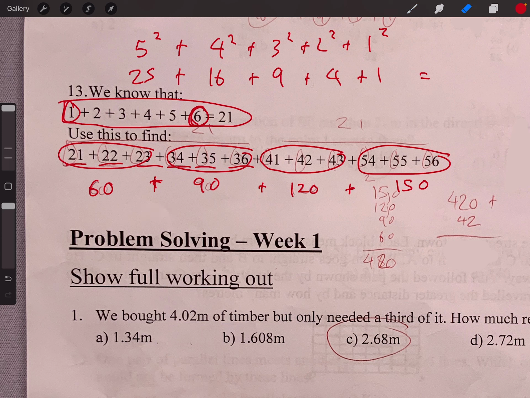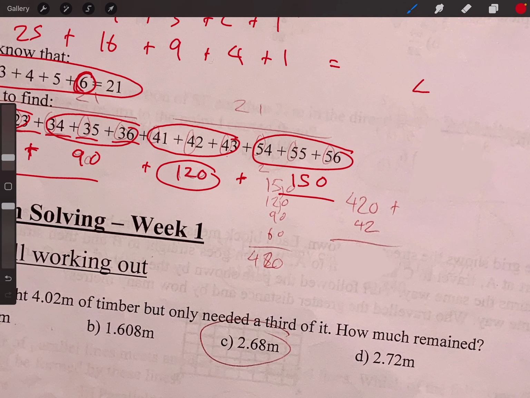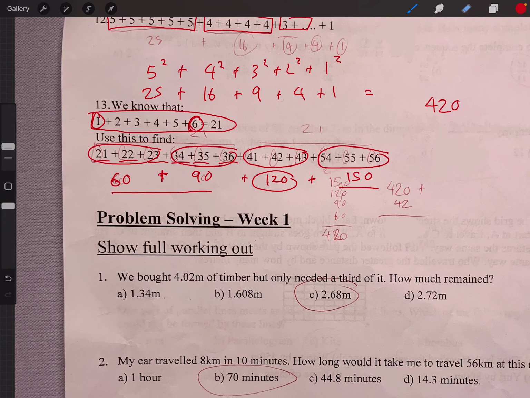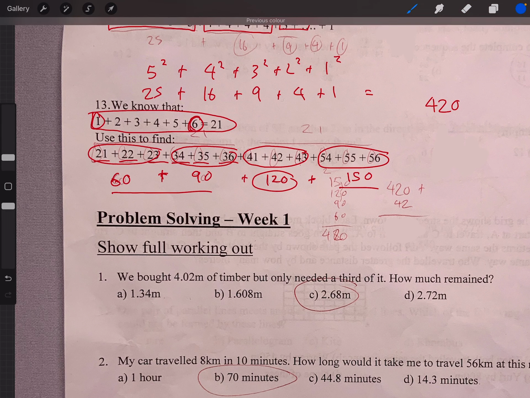Okay, so you got 60 plus 90, that's 150. 150 plus 150 is 300. 300 plus 120, that makes 420. So all the 10s add up to 420. Now let's look at all the 1s. We've done the 10s. Let's look at the 1s.